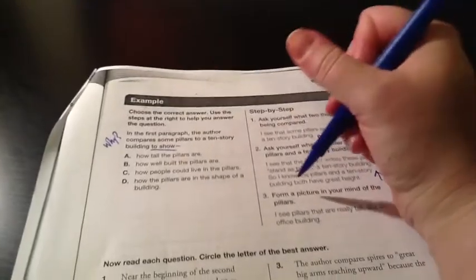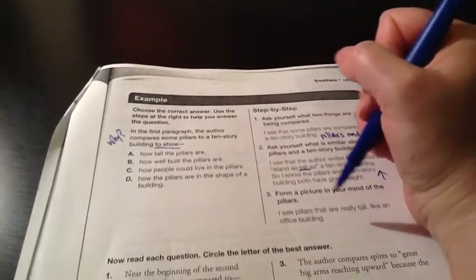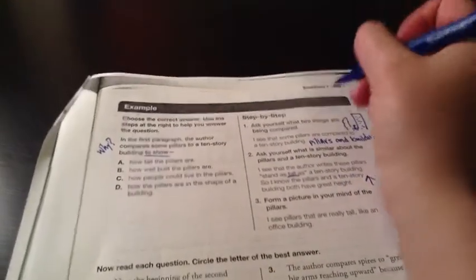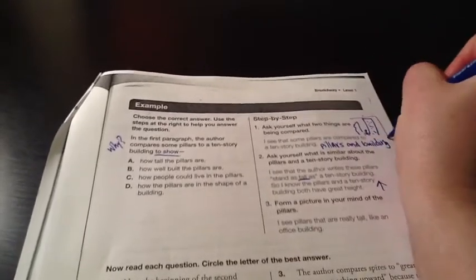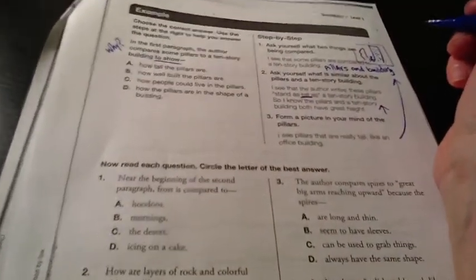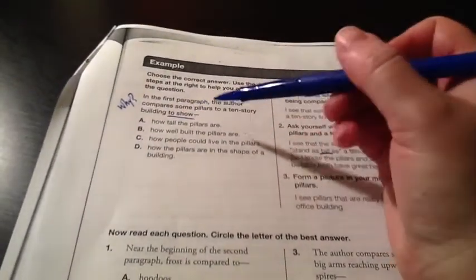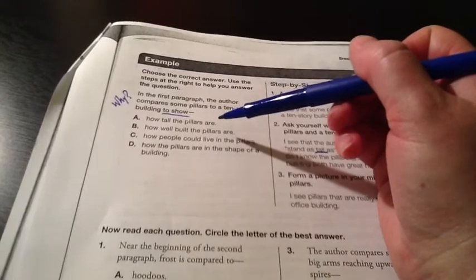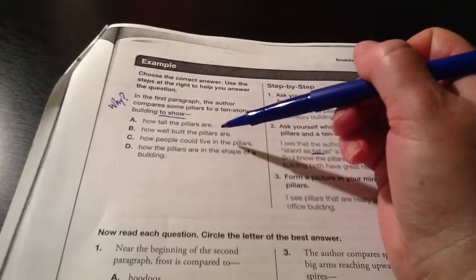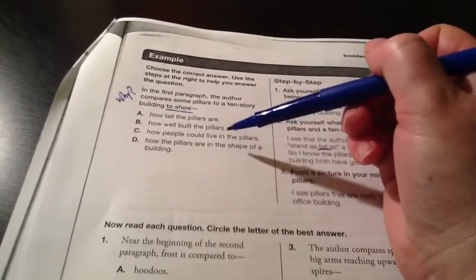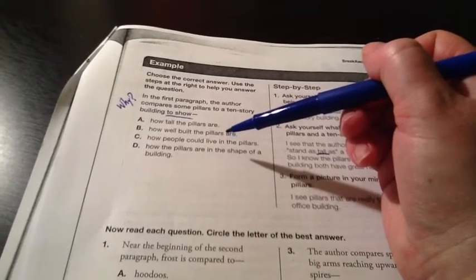They are very tall. Our third step is to form a picture in our mind of the pillars. So I see pillars that are really tall, like an office building. And that's where we see my picture, right at the top. Make sure that you are taking these notes as well. Now I can go back to the question, since I have this picture in my mind. Our options are how tall the pillars are, how well built the pillars are, how people could live in the pillars, and how the pillars are in the shape of a building.